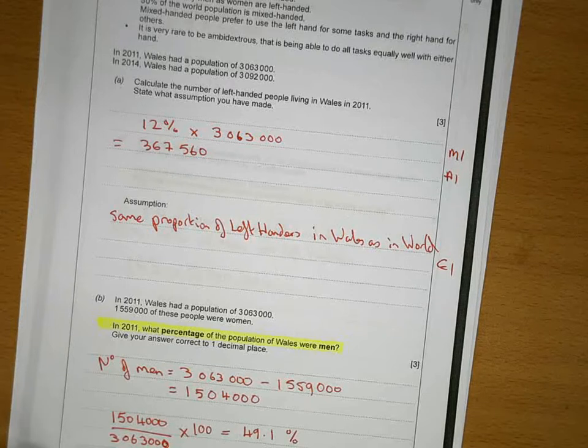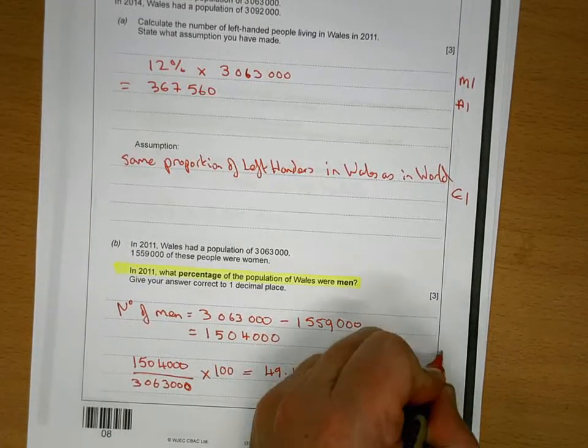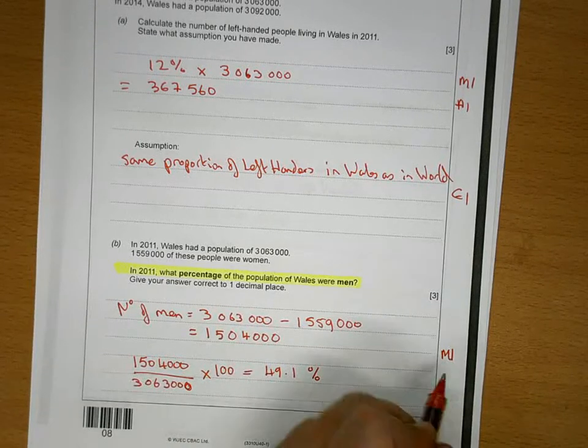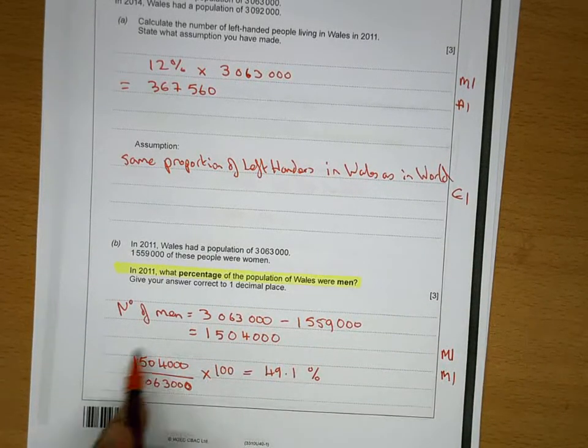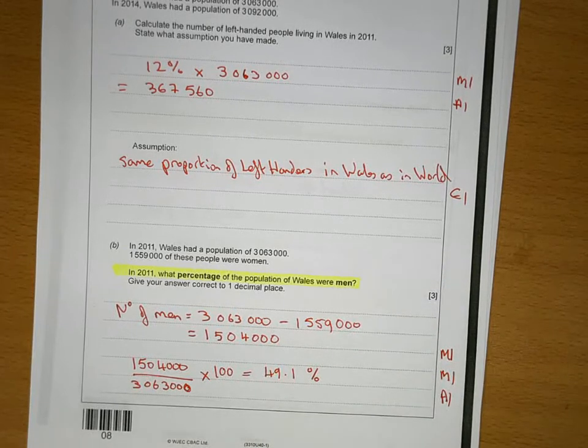And then for part B, there's a method mark for finding the number of men and writing it as a fraction, and an answer mark for 49.1%.